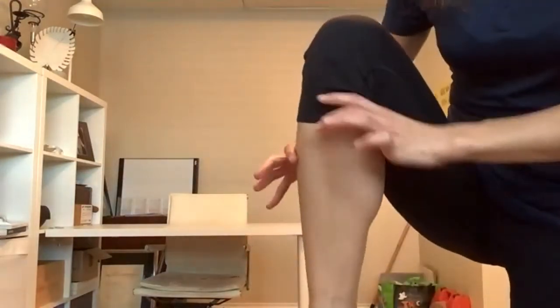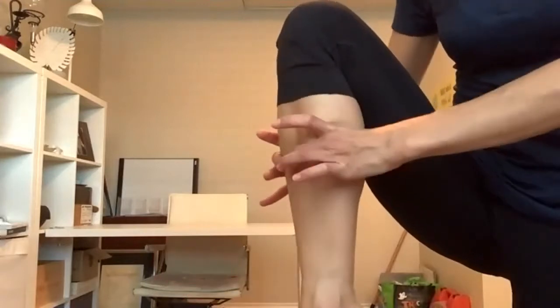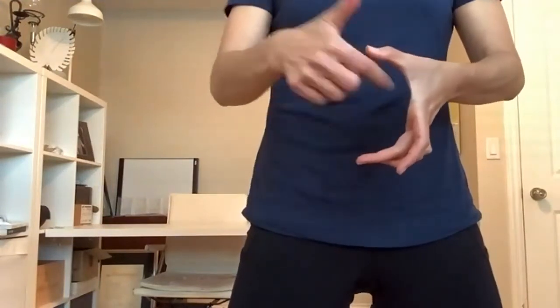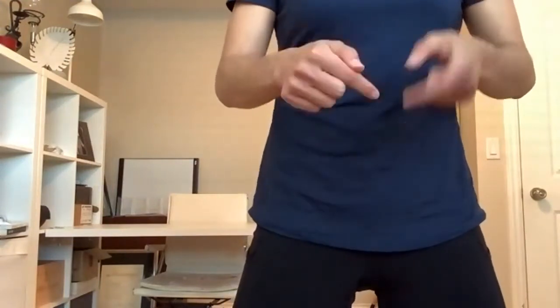Okay, and the last common running injury I will discuss is shin splints, also known as compartmental syndrome. So if we were to take a cross section of our lower calf, and you looked at it, you would see a whole bunch of circles and compartments and dividers.